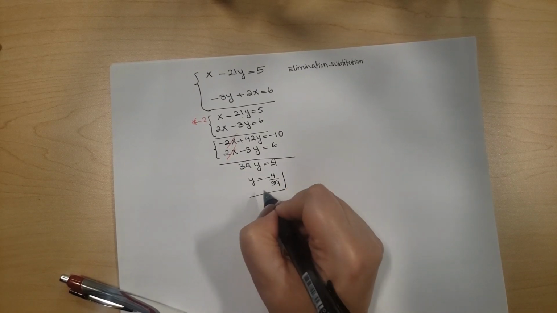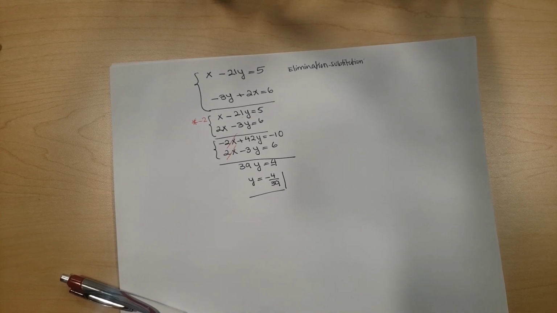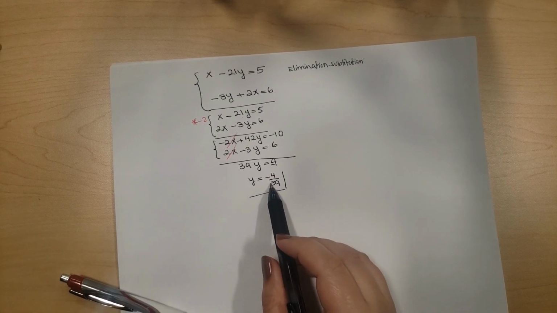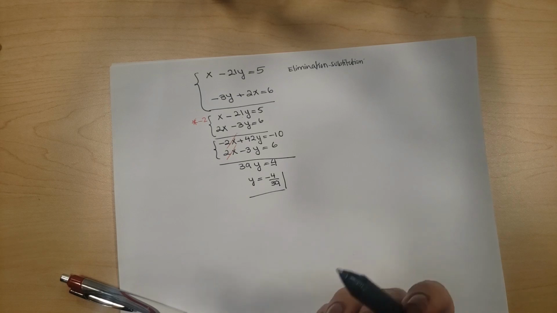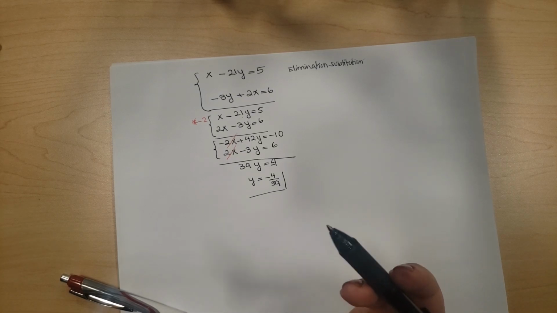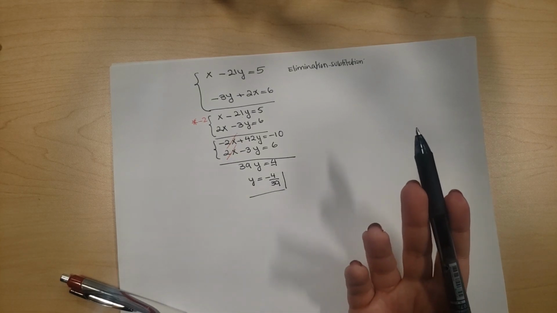As you can see, the x and y could be any real number. It doesn't necessarily mean that x and y should be real nice numbers or whole numbers. It could be fraction, it could be radicals, it could be decimals, it could be whatever. Real numbers, it could be.